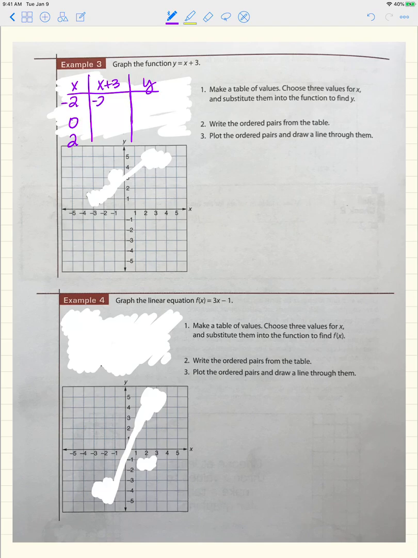Now substitute our x values. So -2 plus 3 is 1. When x is 0, y is 3. And when x is 2, y is 5. Okay? So now we have 3 points that we can graph. We have -2, 1, 0, 3, and 2, 5. Okay, so now we're going to go to our coordinate plane and we're going to graph those points. -2, 1, 0, 3, and 2, 5.